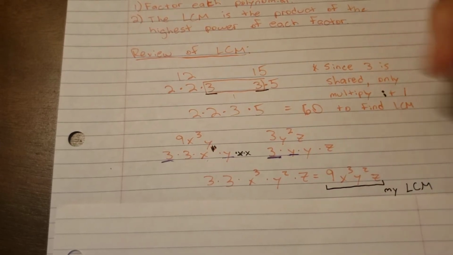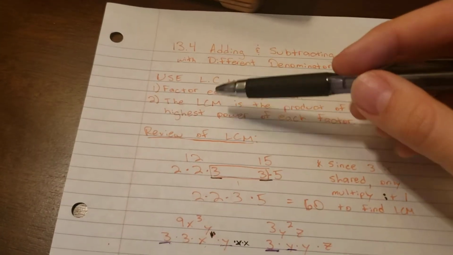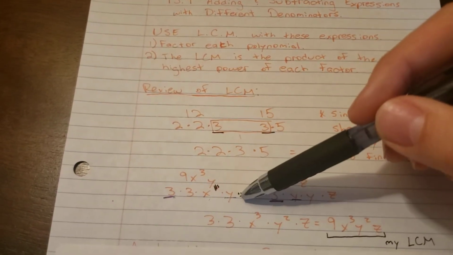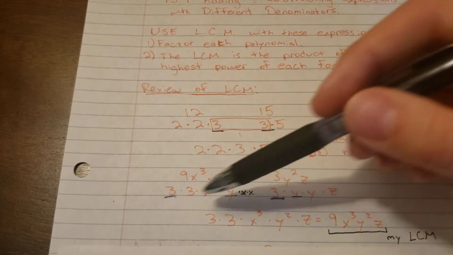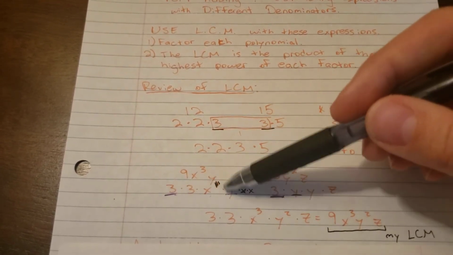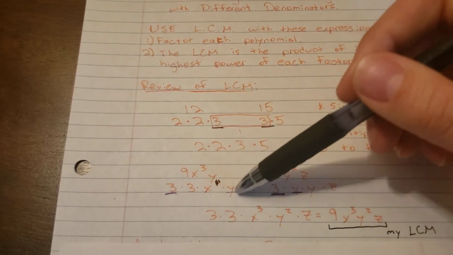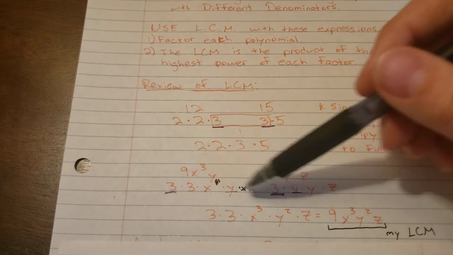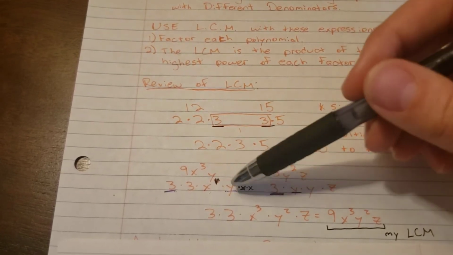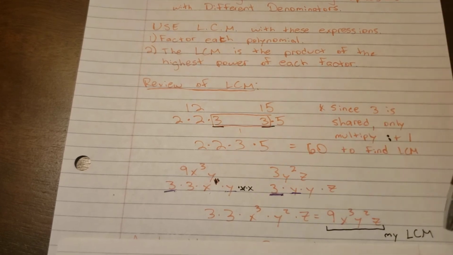So again, factor it, break it down, and then include in the least common multiple the highest power of each different factor. So I've got 3 x's, boom. Yes, I do have 1 y here, but the higher amount is y squared, so I need to include that.